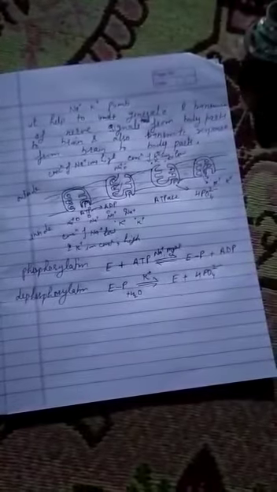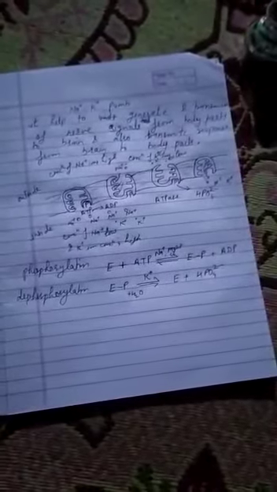A larger number of sodium ions are pumped outside from the cell than the number of potassium ions pumped into the cell. As a result, the interior of the cell acquires an excessive negative charge, while the exterior of the cell acquires an excessive positive charge. It develops an electrical potential.